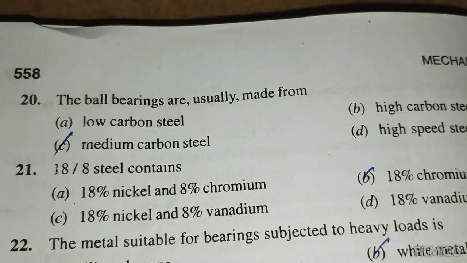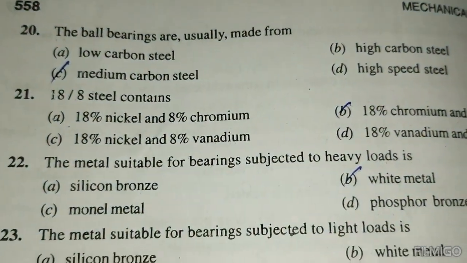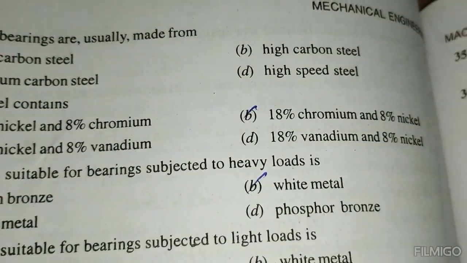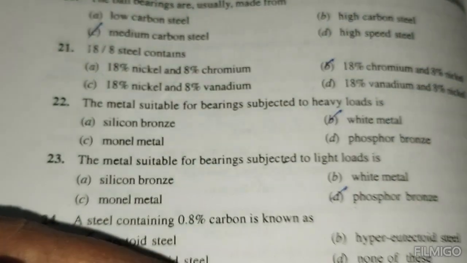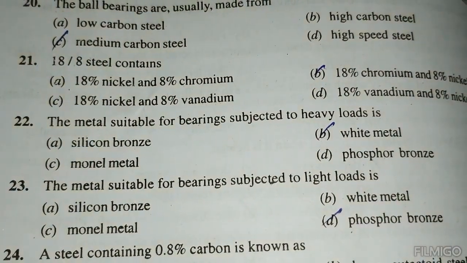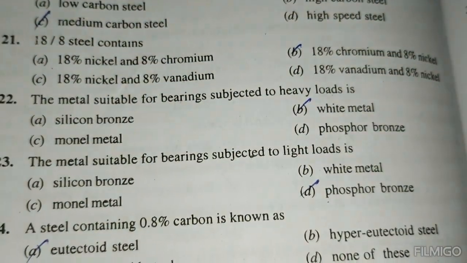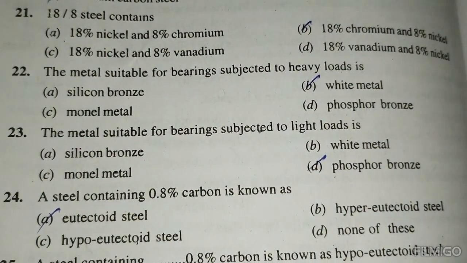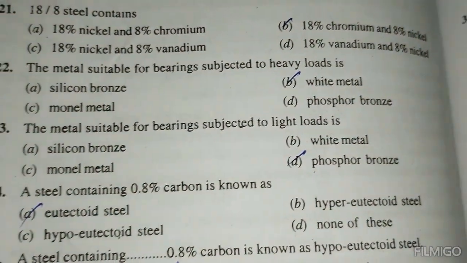The ball bearings are usually made from medium carbon steel. 18 by 8 steel contains 18% chromium and 8% nickel. The metal suitable for bearing subjected to heavy loads is white metal. The metal suitable for bearing subjected to light loads is phosphor bronze.